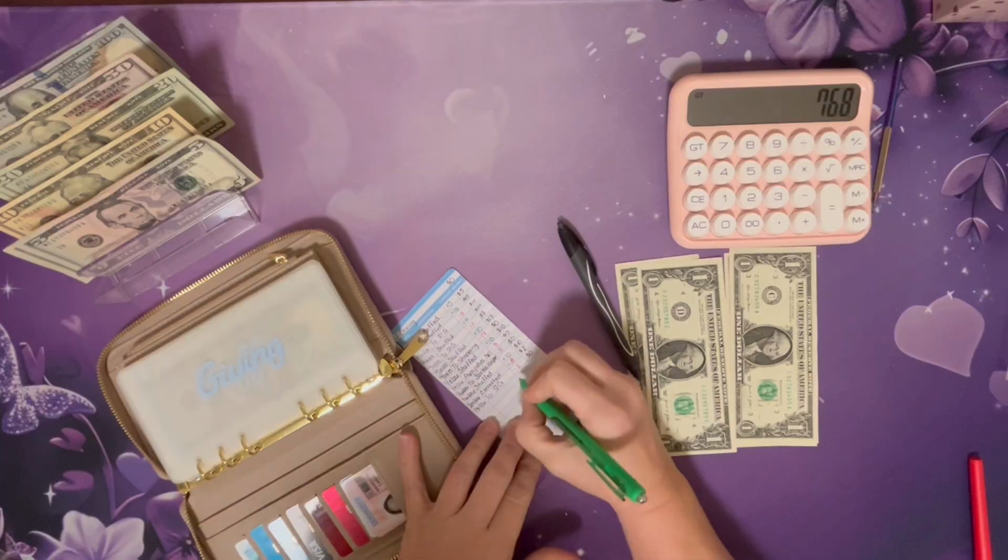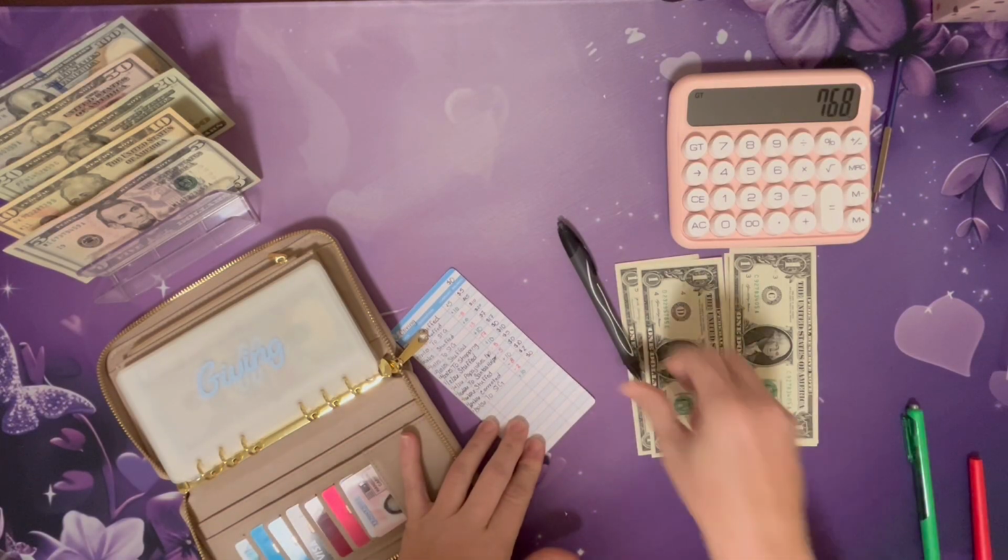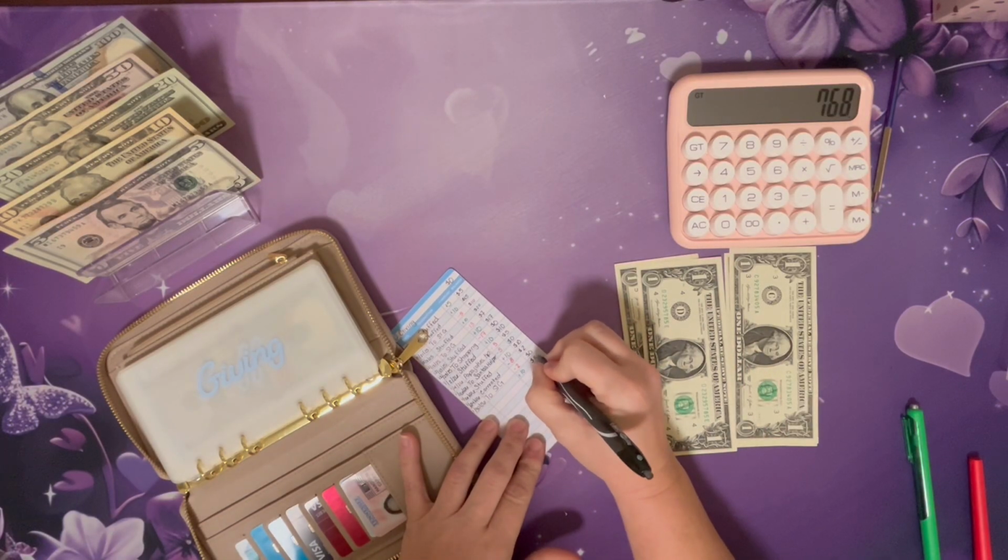And then we are adding $10 today to our giving envelope.